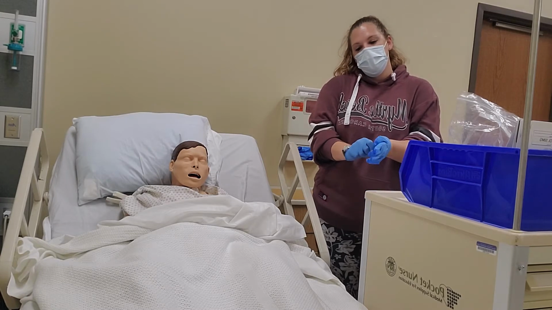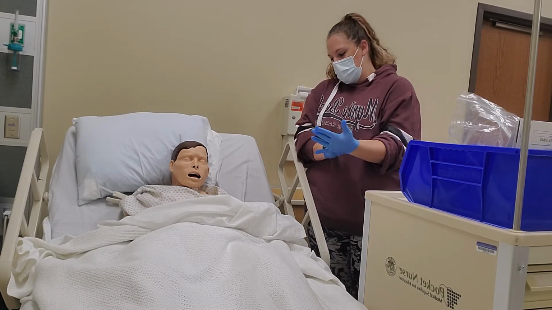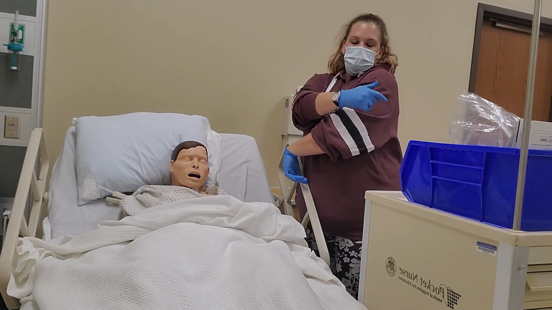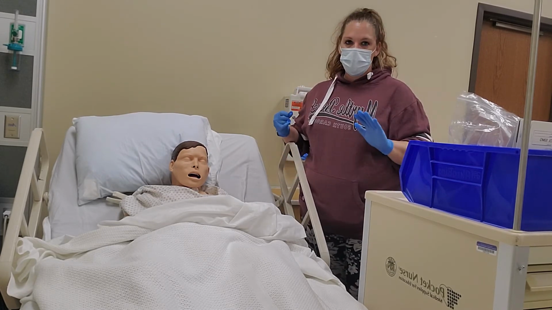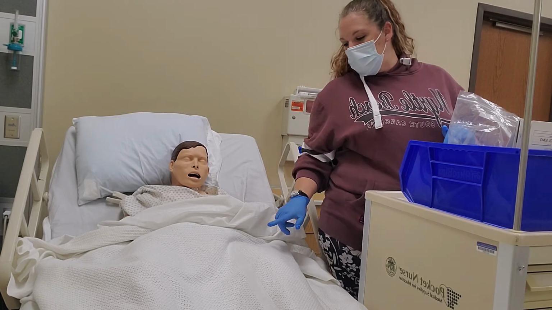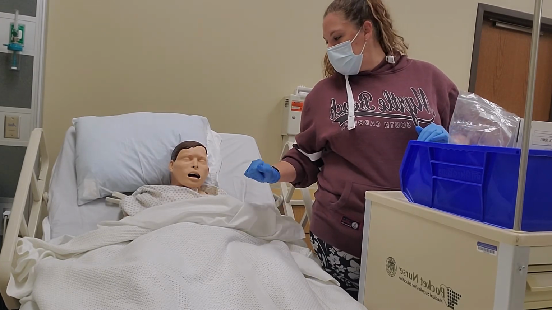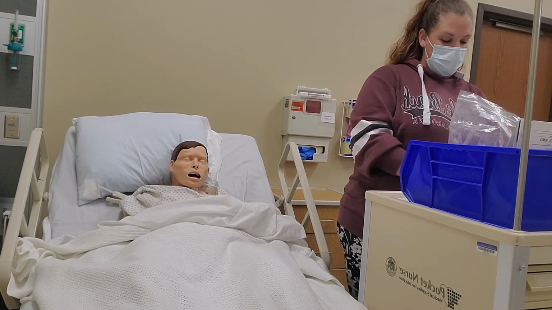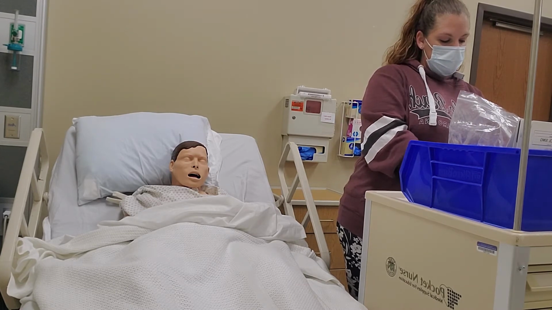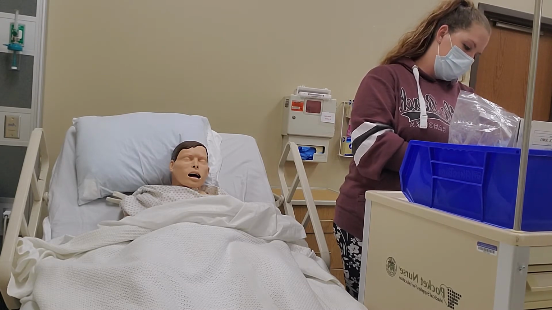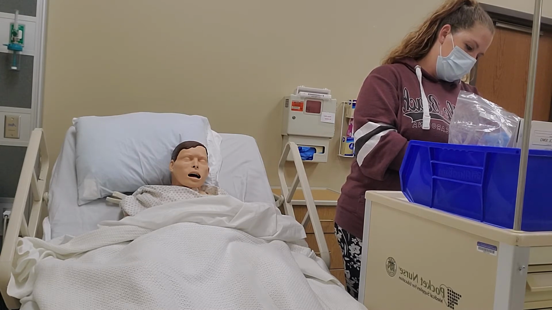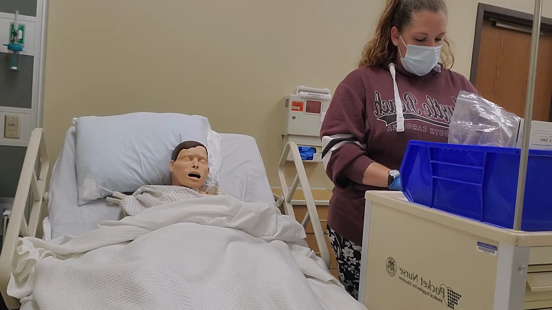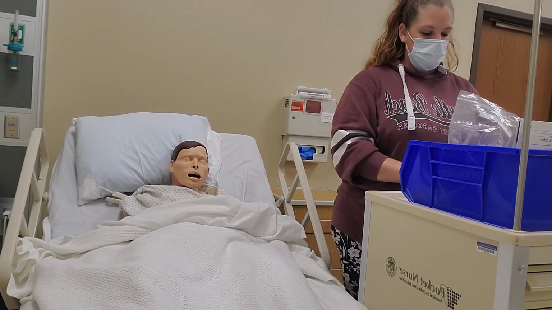Now for the insulin, I could give it in the back of the arm where there's fat. I don't want it to go into a muscle. I could give it to him in his thigh, his abdomen, and it's sub-Q. So I'm gonna check the expiration date on the needle. Okay, and then I'm gonna have my nurse with me.